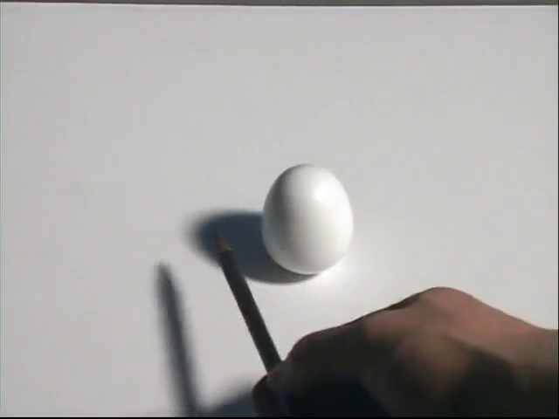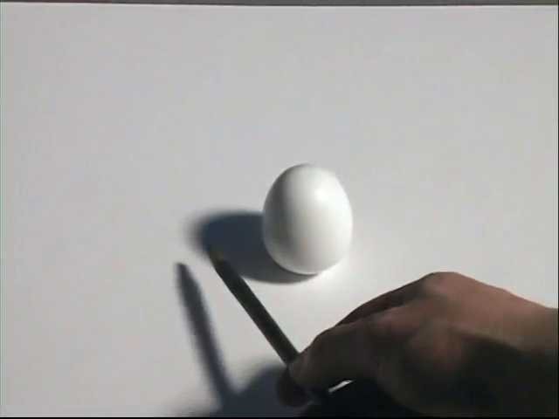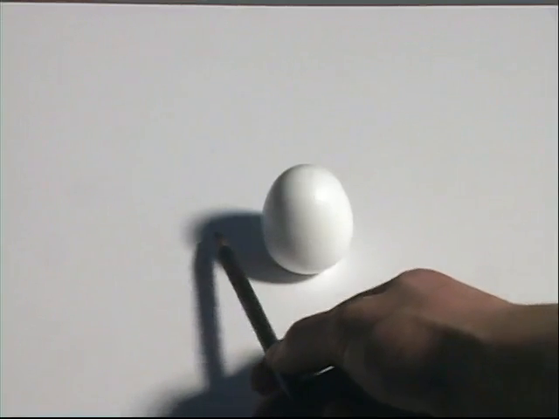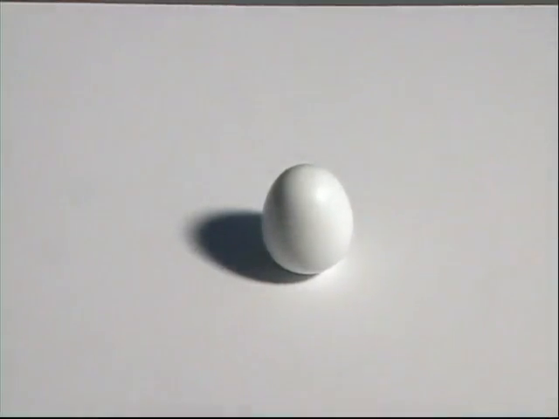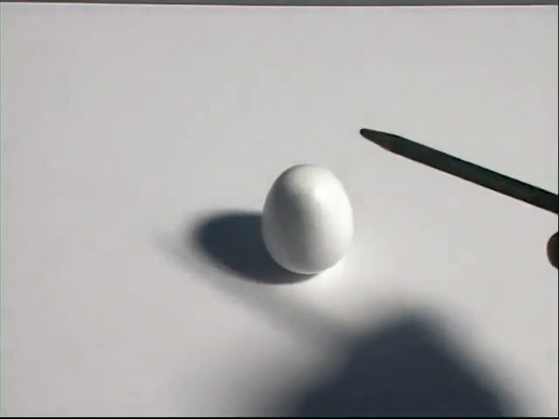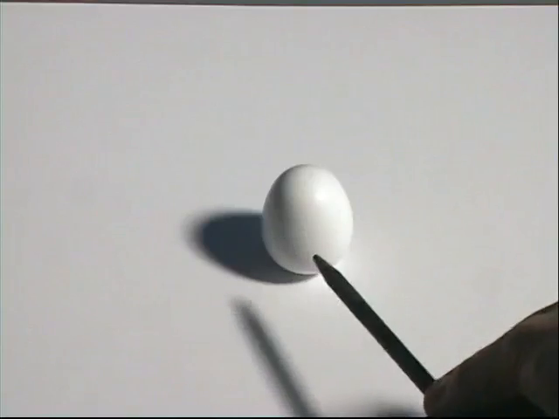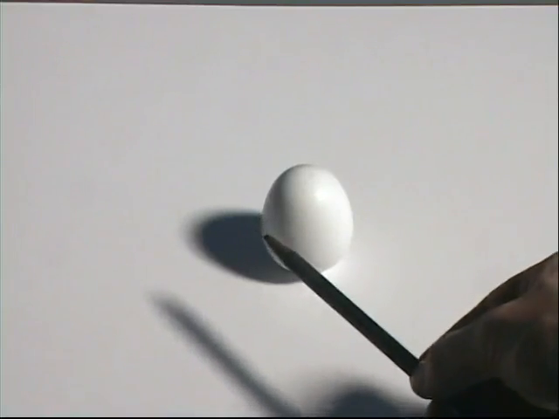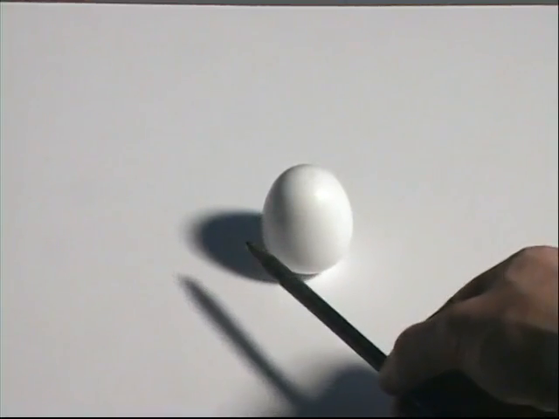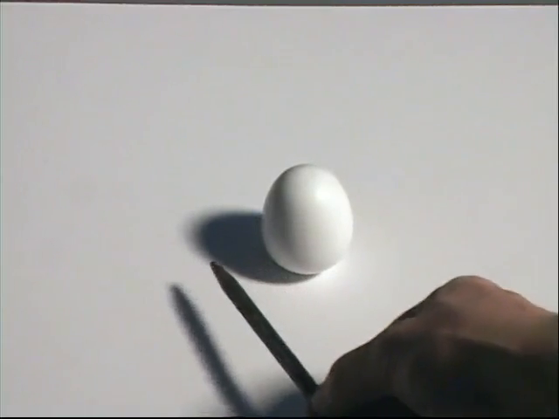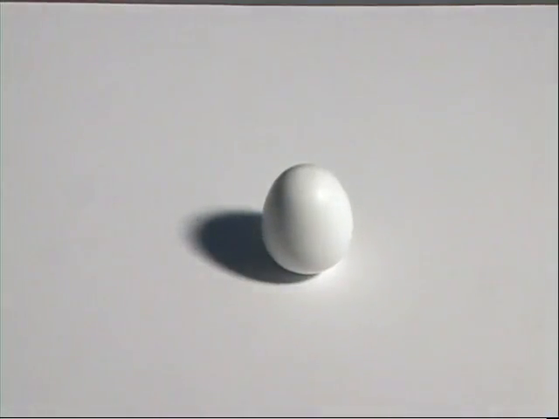And then what you see here for the 6th element would be the cast shadow. And that would be this shadow that is on the flat, basically the ground of the object here. So we have the highlight, the light, the shadow, the core of the shadow, the reflected light, and then the cast shadow that's created on the ground.